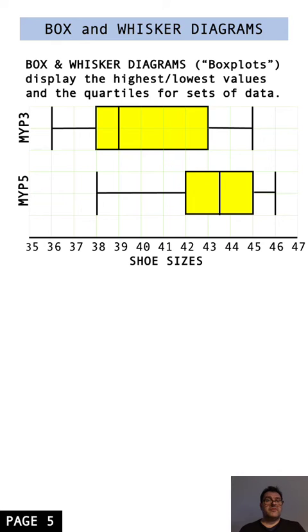And here's the same thing for MYP5. The lowest value is 38. You can see the very left of the diagram lines up with 38. The highest value is 46 at the very right. The box in the middle is showing you the middle 50% of the data, so from the lower quartile 42 up to the upper quartile 45. And then the line in the middle is showing you the median at 43.5. So these diagrams are showing you a lot that's helping you to compare the two groups.